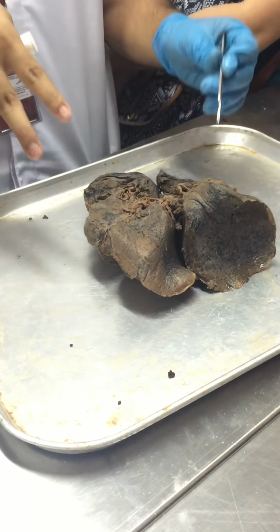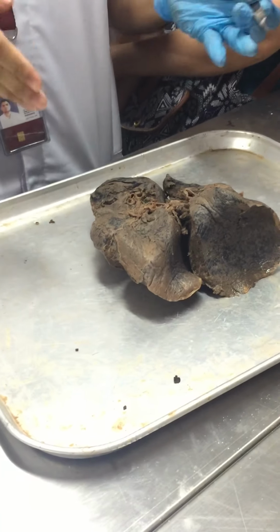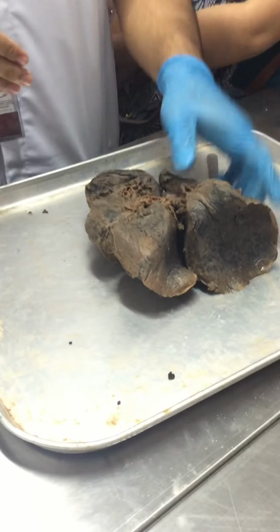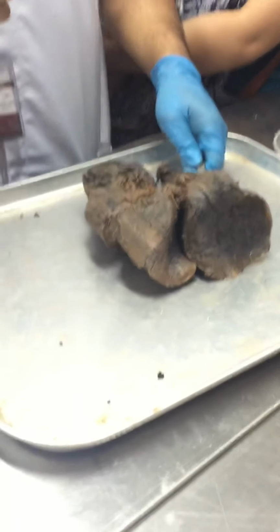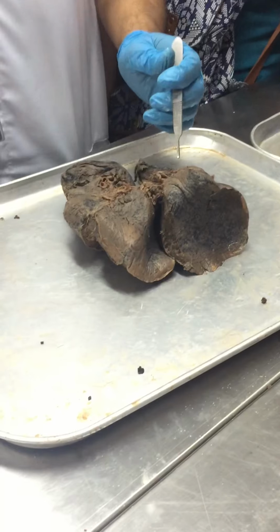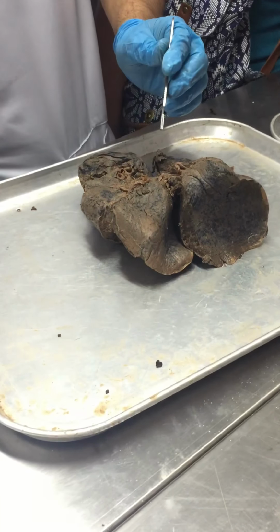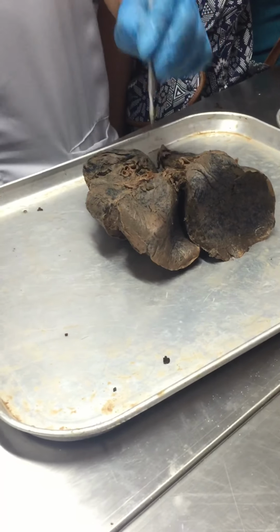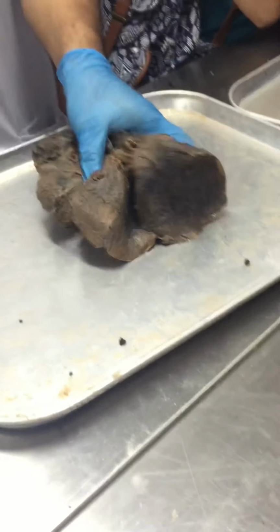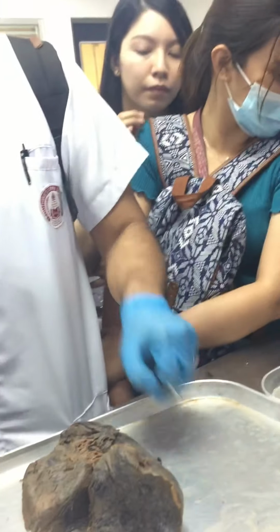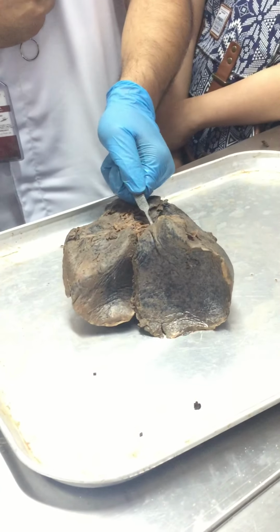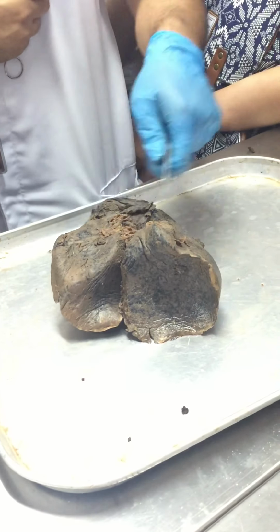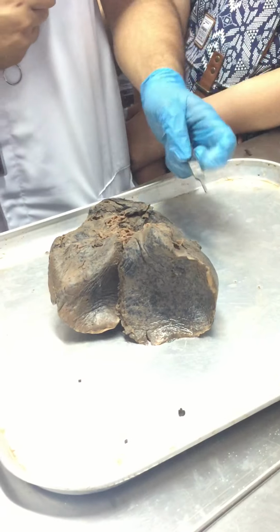So actually, this is the easiest. The lungs is the easiest lab exam that you will encounter. It depends on the specimen that we will use, because like this specimen, the intermediate bronchus is cut already. So you will not answer intermediate bronchus.